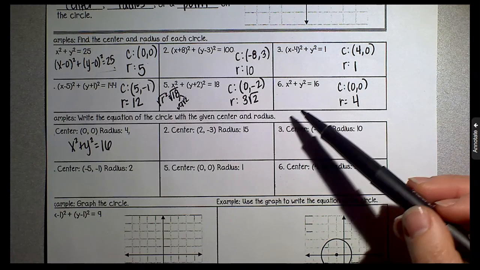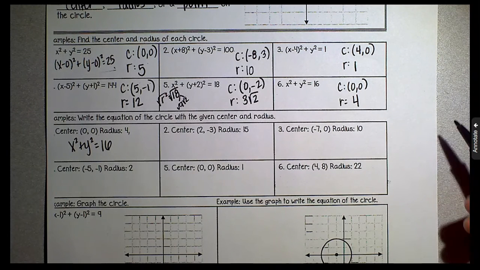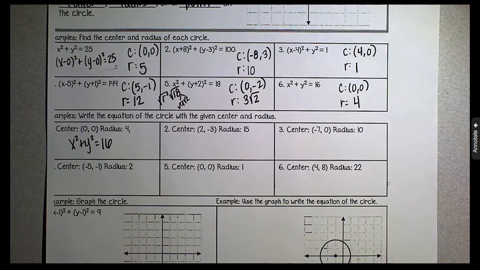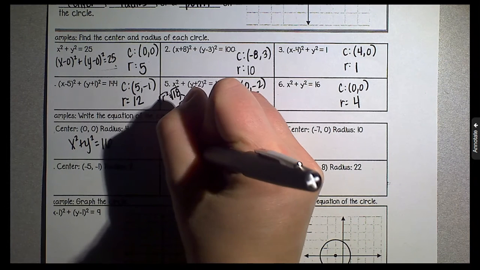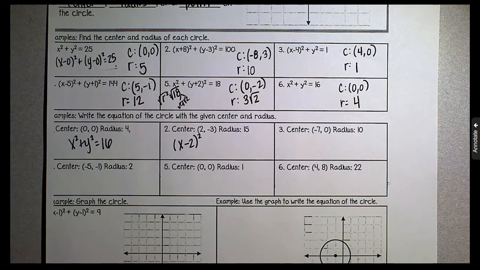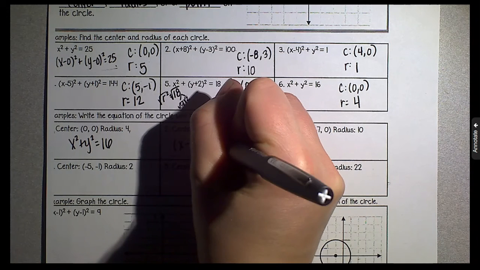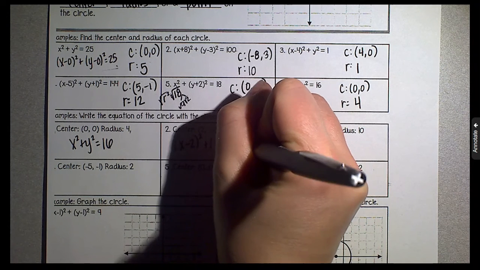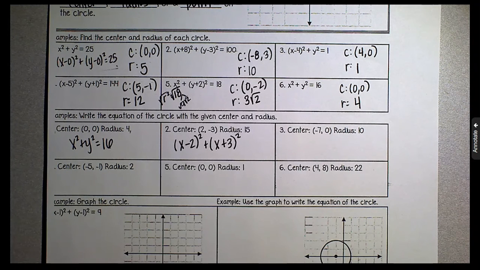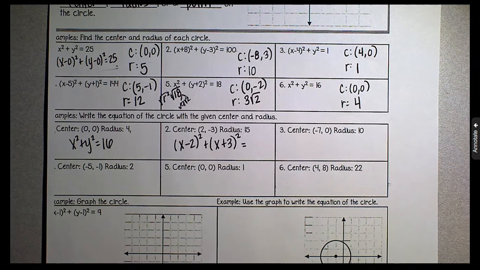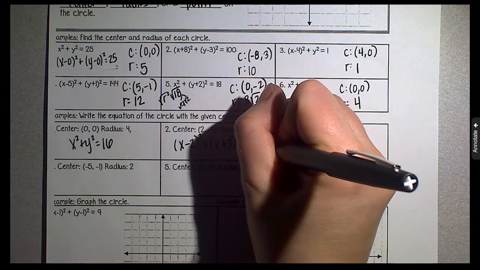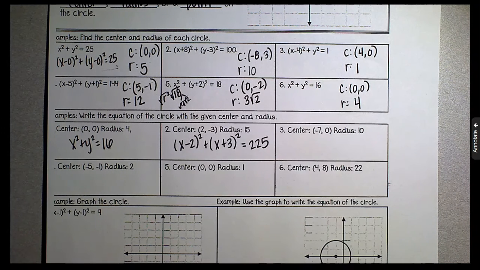Hey, it's almost like they planned that 6 and 7 were kind of the same thing, just going in opposite directions. So we can do a million of these. It's just knowing where things go. So number 2, you would write (x minus 2) squared plus (y plus 3) squared. So just be careful with those signs. Doing the opposite. And that's going to equal, remember, it's 15 squared, which is 225.